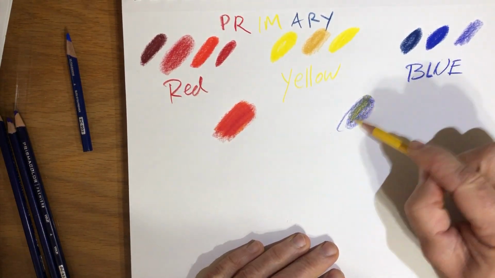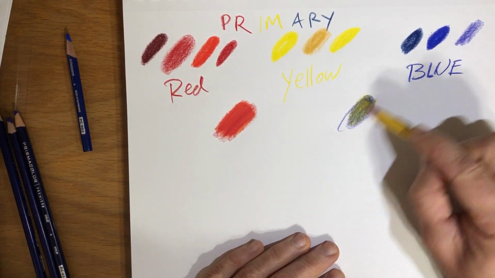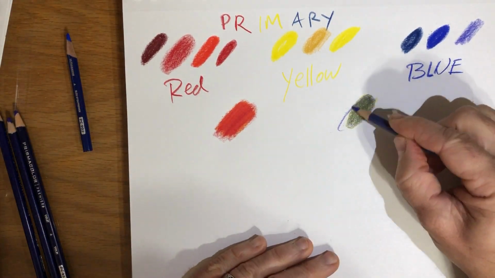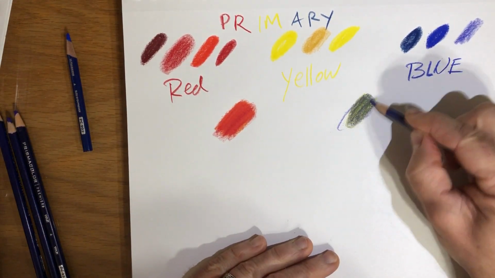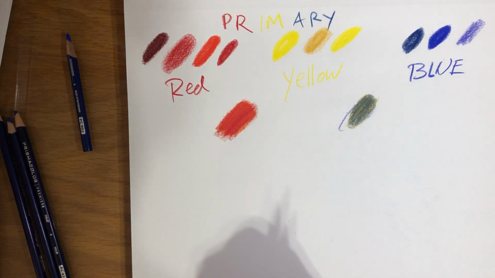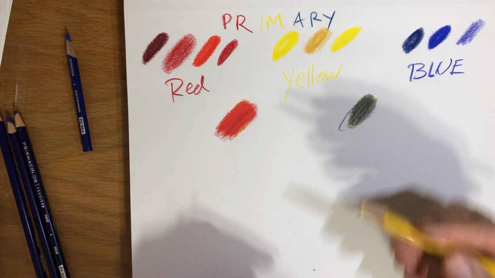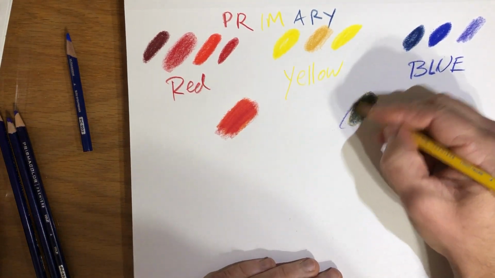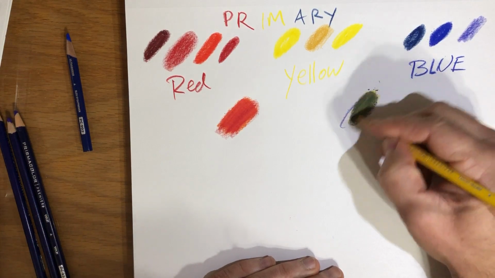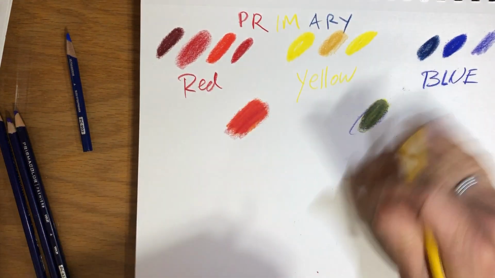Okay, this one, you can kind of see the green coming out a little more than we did with the orange. Kind of a mushy green. Anyway, you get the idea.